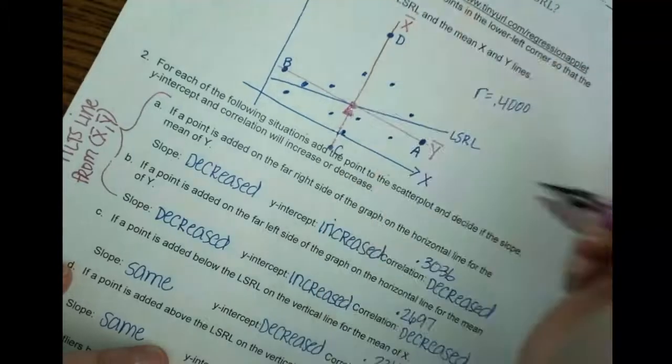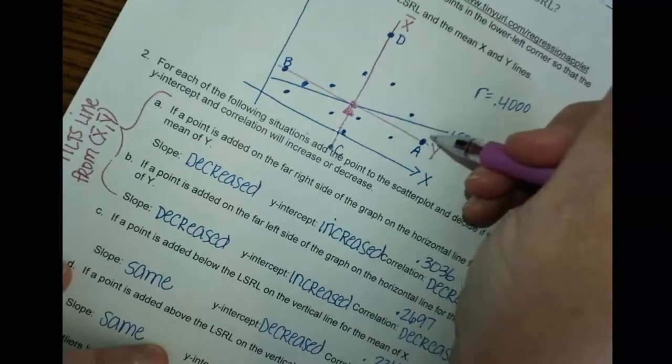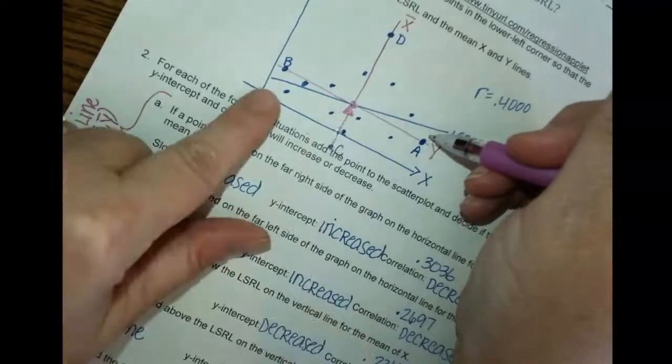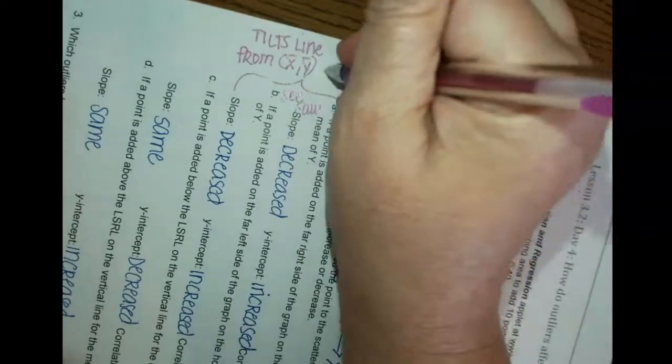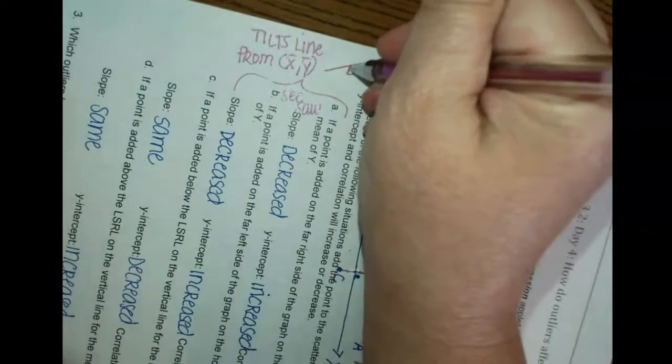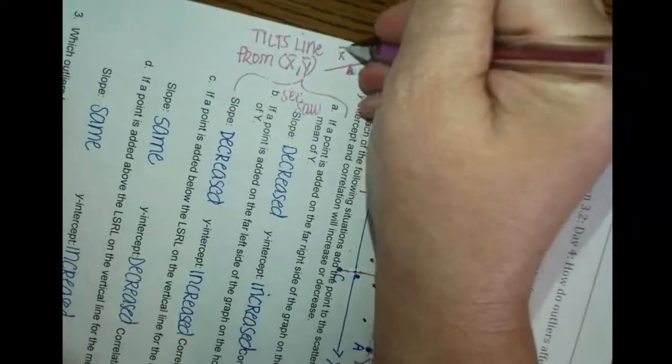From that point, X bar, the mean of X and the mean of Y, which is right there. This point acts like a balance. So when you added this point here, it dragged this side down, but here's your balance point, and the opposite side went up. Okay, so it acts like a seesaw. If you had your line, you have the balance point at X bar, Y bar. That helps you think about what would happen.